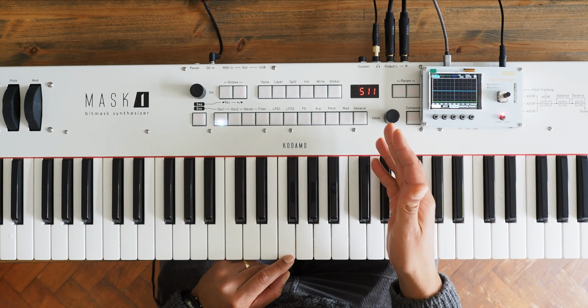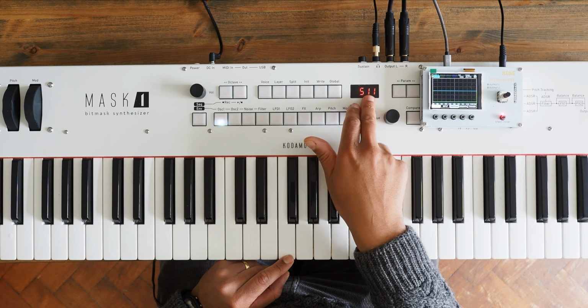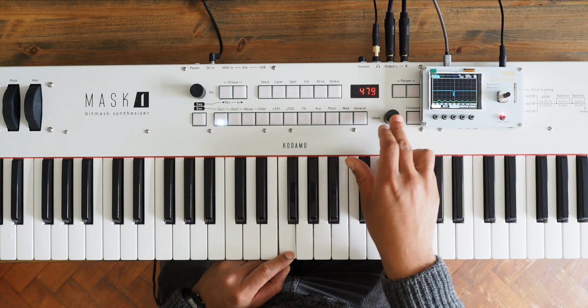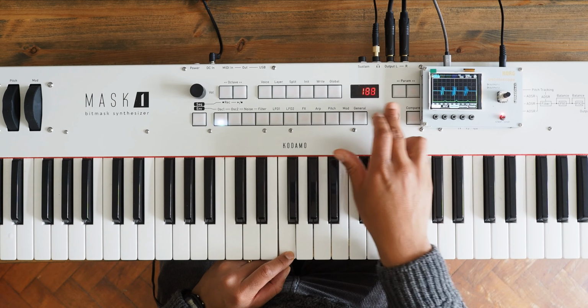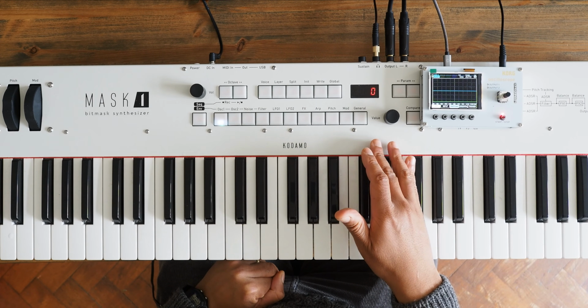But we don't have 512. 511 is the maximum, the highest number of bit masks that we've got in the Mask1 as things stand. So hopefully that is some useful information.